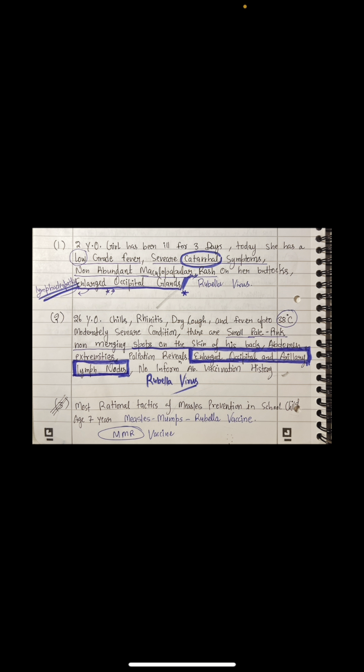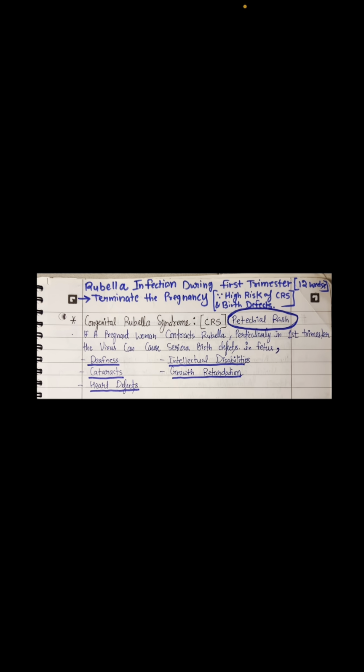Next, the examiner is asking which vaccine you are going to provide to the school children who are suffering from measles. So you know about this, that the MMR vaccine should be provided. MMR vaccine contains measles, mumps and rubella, three of them together, so better treatment or better prevention.